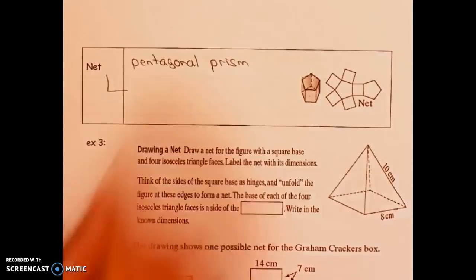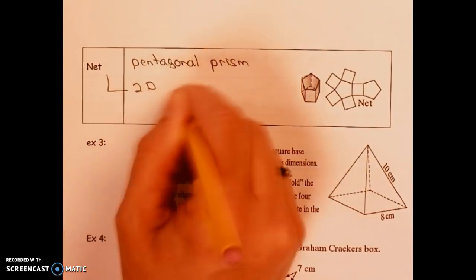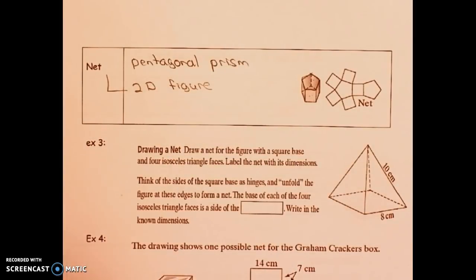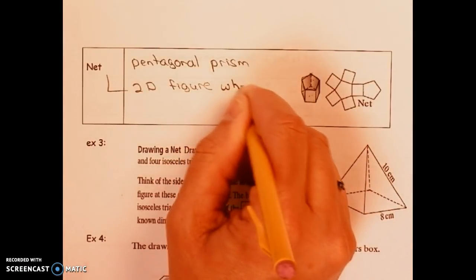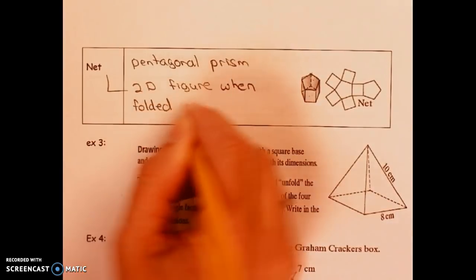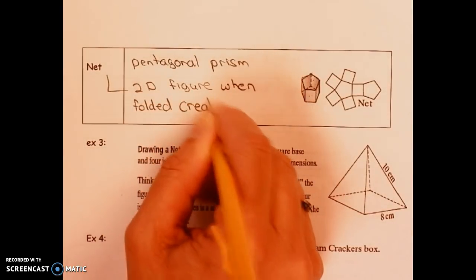And a net specifically is a 2D figure that, when folded, creates a 3D polyhedron.